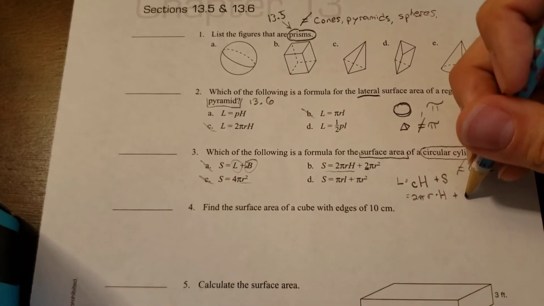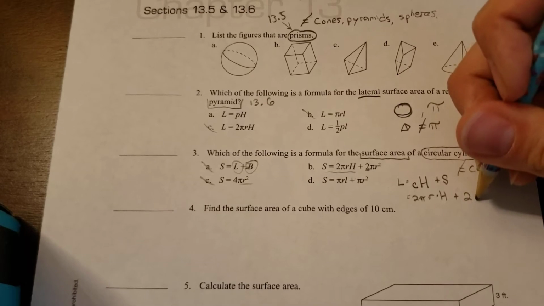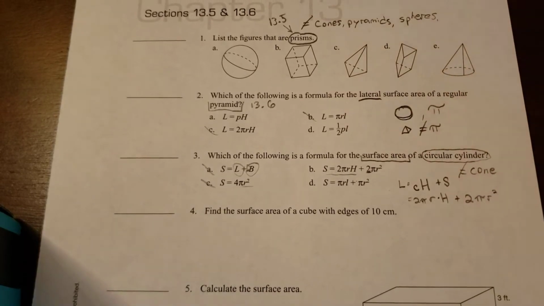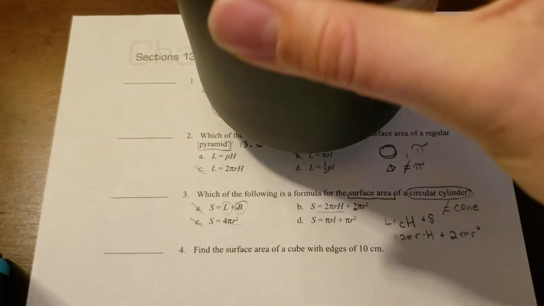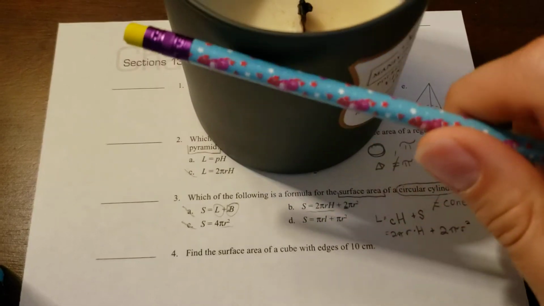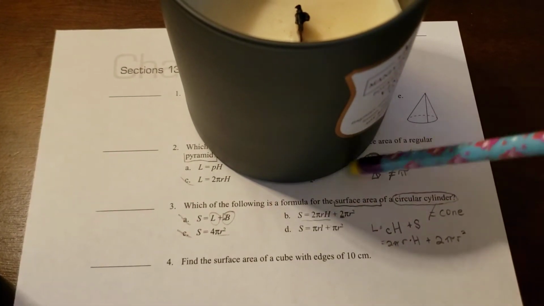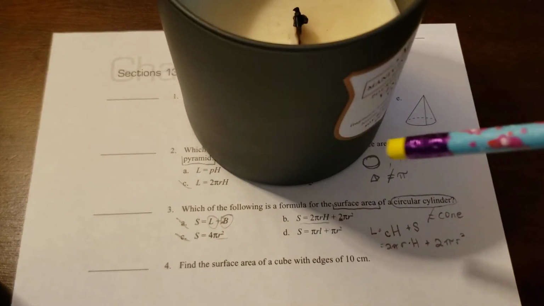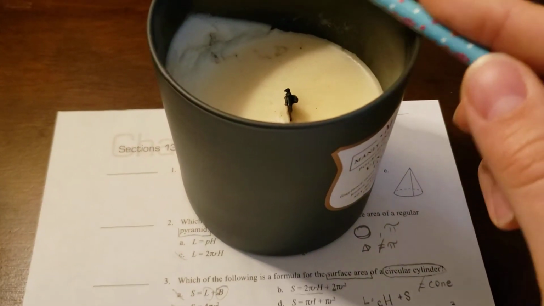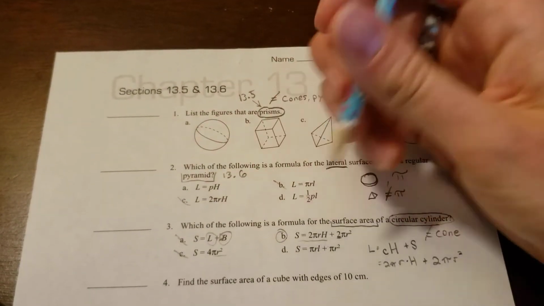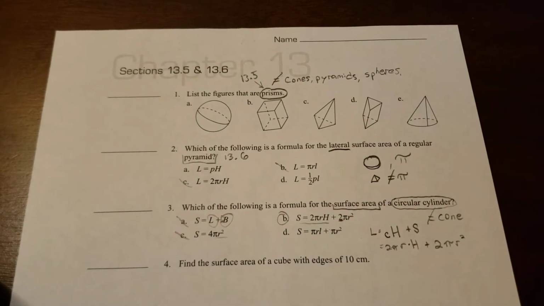And then the surface area is 2 times pi r squared, right? Because that's the circle. So with my candle here, the circle on the bottom is pi r squared. The side here is 2 pi r, the circumference, times the height, h. But then I have another base on top, which means that it's going to be this guy. Okay.